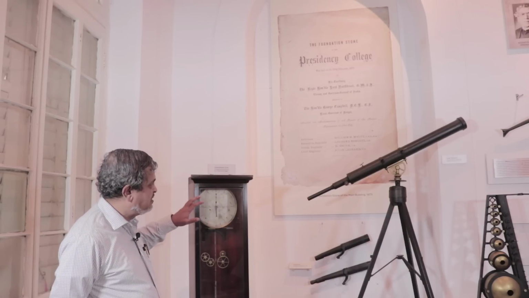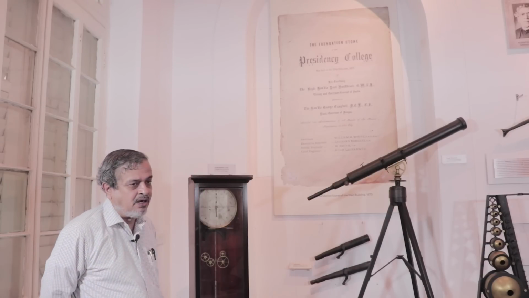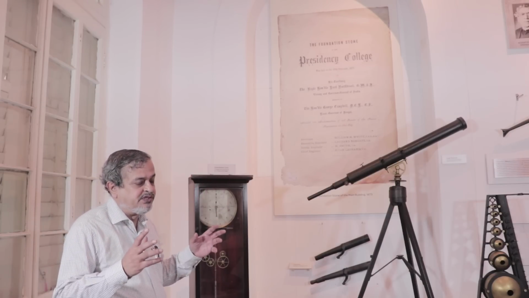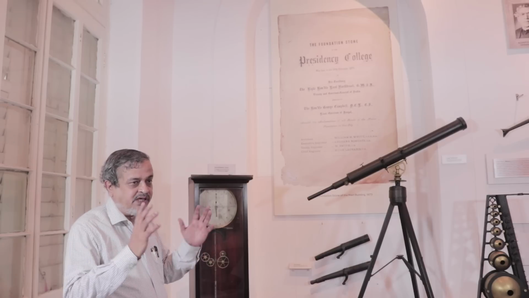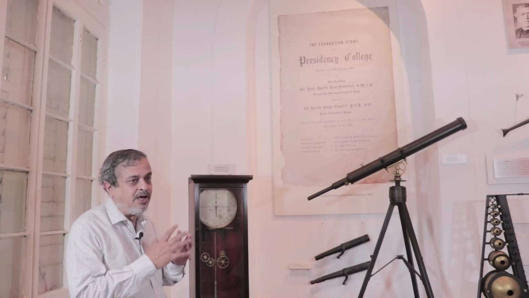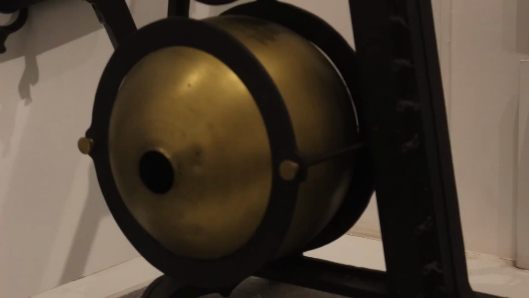In fact, this stone is no longer visible in the building itself. We were able to recover an image from a photograph, which we have blown up here. And what you see, the instruments, are what were in the dome of the building when it came up, because there was an observatory there.